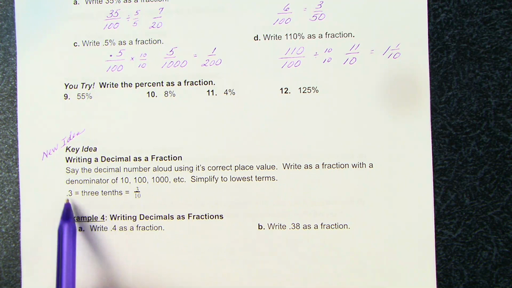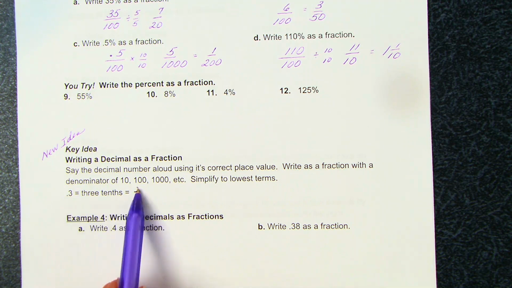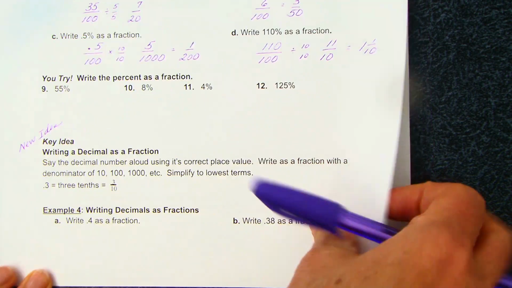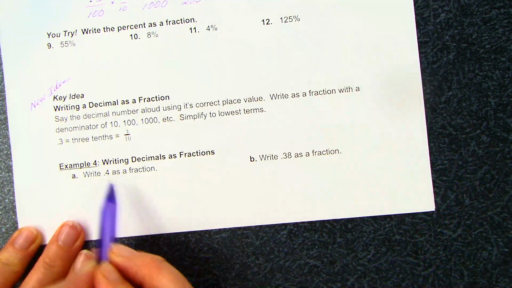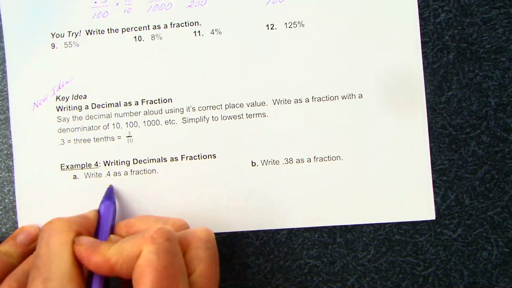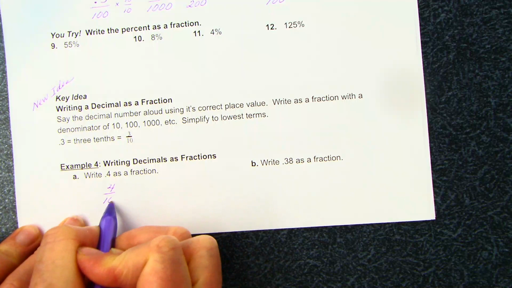So if I have 0.3, instead of saying 0.3, say 3/10. Oh, well, I can write 3/10 as a fraction, and then I'll simplify as needed. So this is not 0.4, this is 4/10.